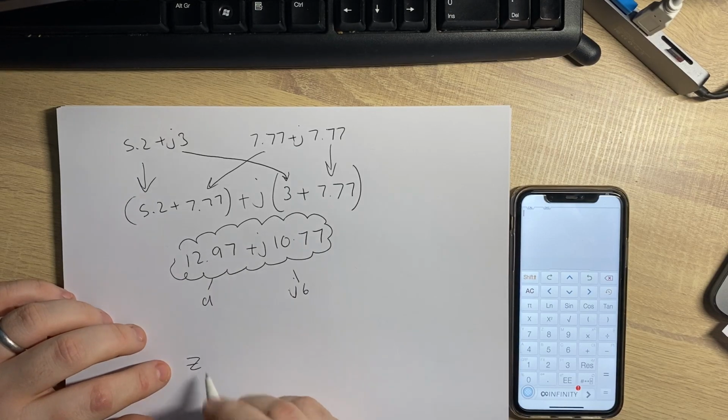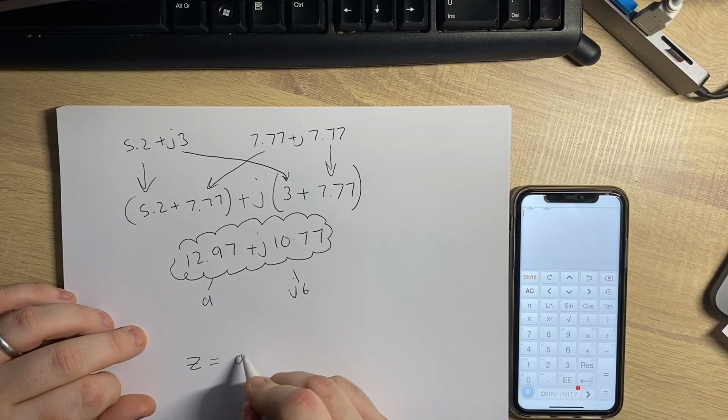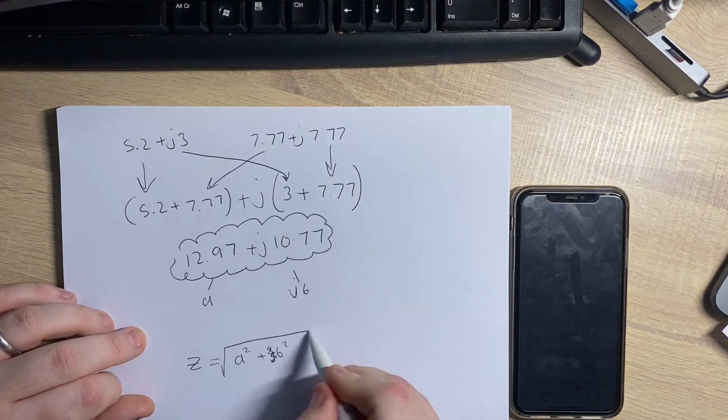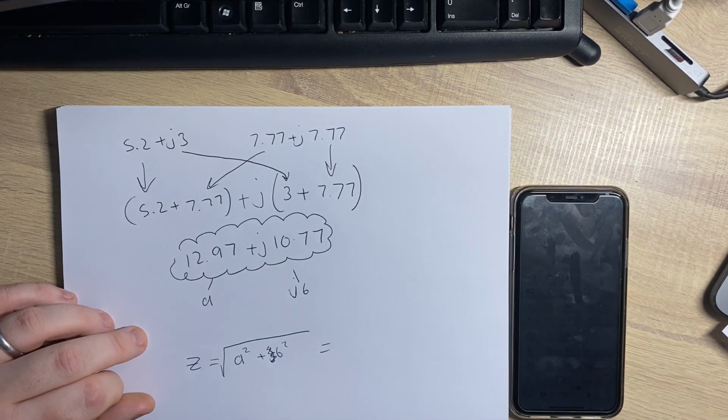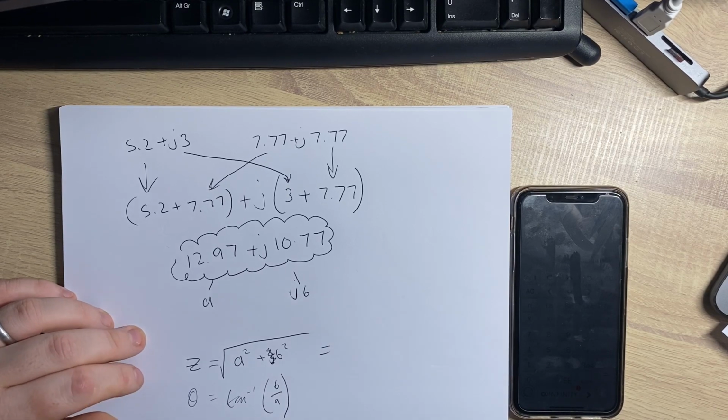So yeah, this becomes a value of Z. So our Z equals the square root of A squared plus B squared. Actually, it's just B because we're not putting a J under this thing. And that will give us our value. And then our angle will be tan to minus 1 of the imaginary, which is B, over A. Okay.